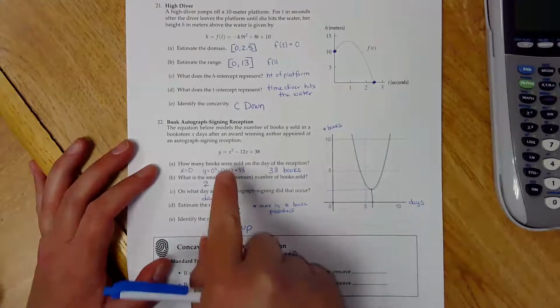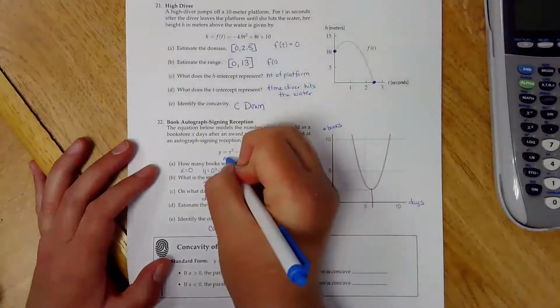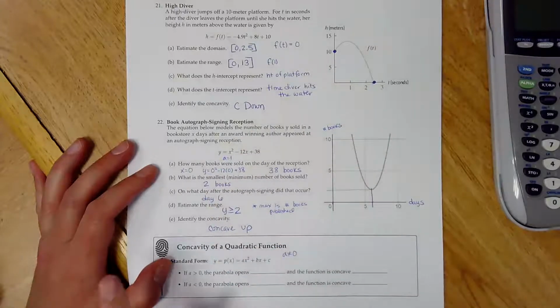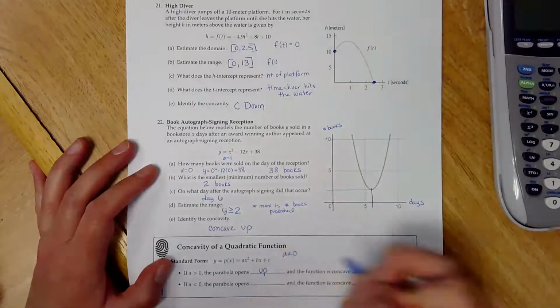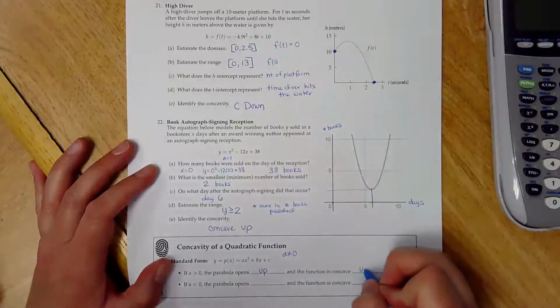So when a is bigger than 0, like here, so here our a is 1, our parabola opens up. And that's going to be true for all parabolas where that a is greater than 0. So it's going to open up, and that function will always be concave up.